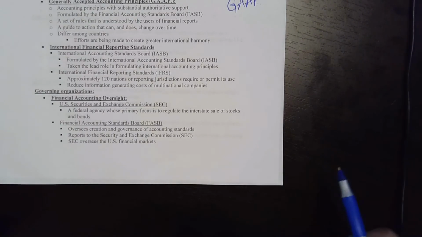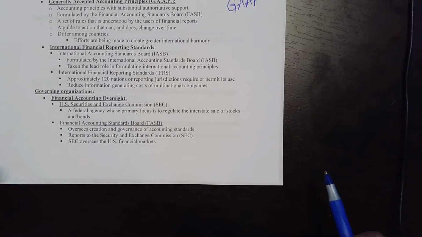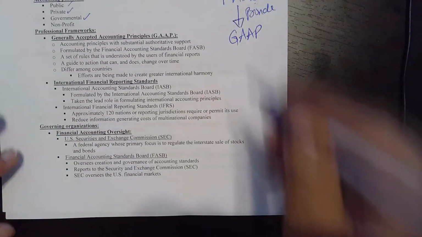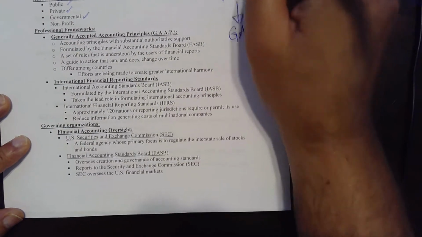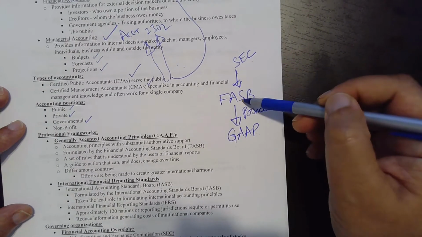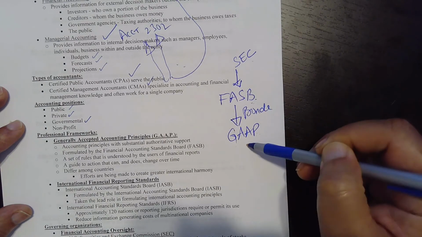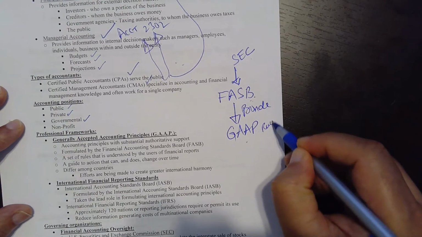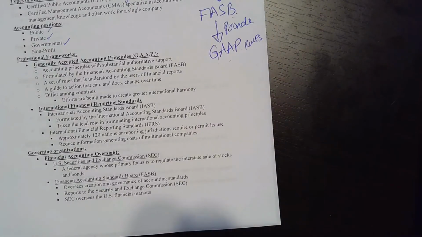Again, we just discussed FASB. It oversees the creation and governance of accounting standards, and it reports to the Securities and Exchange Commission. So FASB comes under the SEC. If you look at the SEC, FASB provides GAAP rules, and this is how it goes.